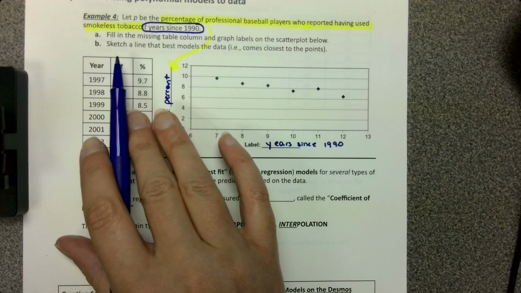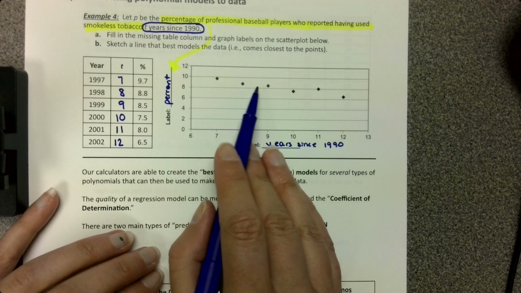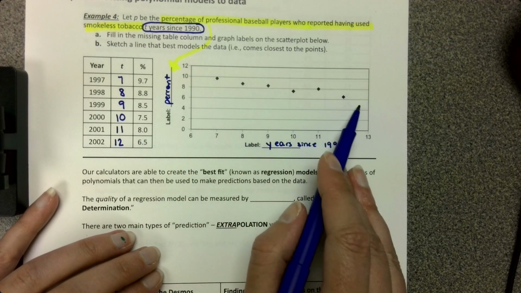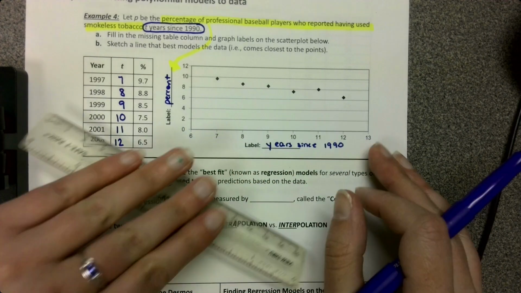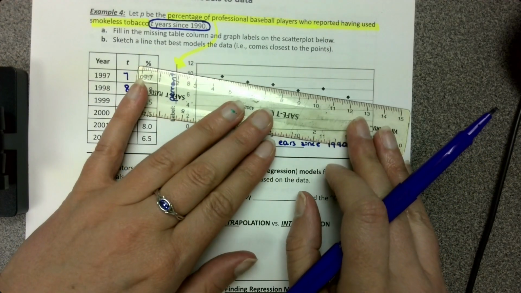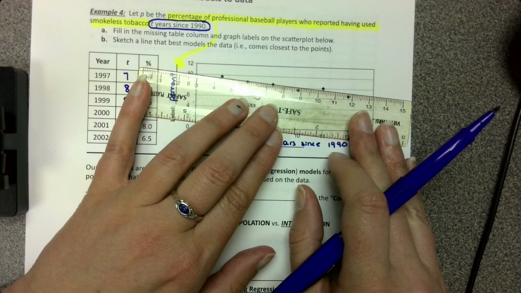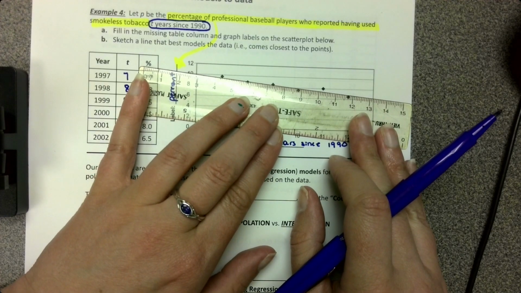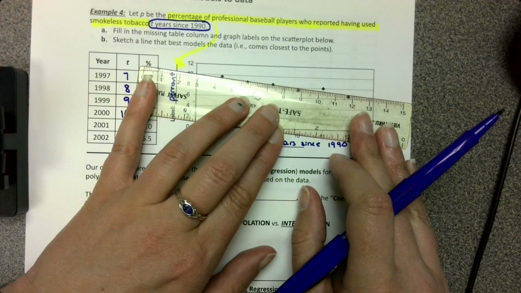Part B asks us to sketch a line that best models the data, i.e. comes close to the points. Now, it looks like there's a little bit of a bump in these points. It's not going to be perfectly straight, so we get a ruler. Even though it's not perfectly straight, it is close to a line. So with a ruler, I might be able to get an approximation, trying to find a line that fits the visual center of this data.